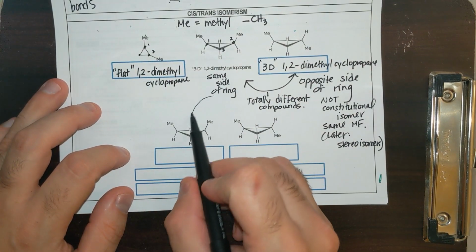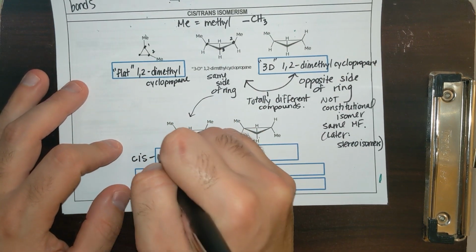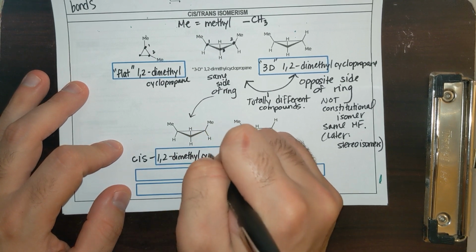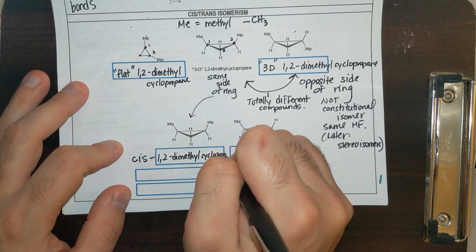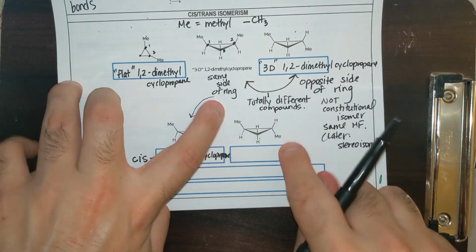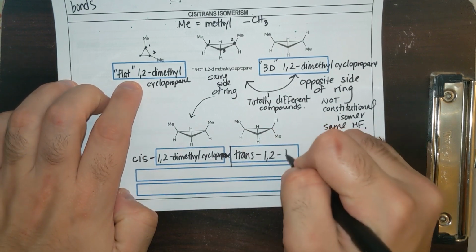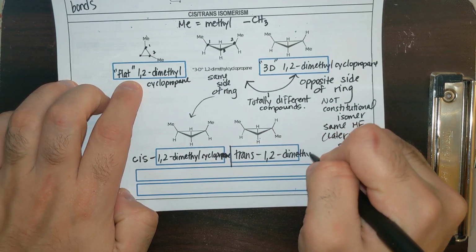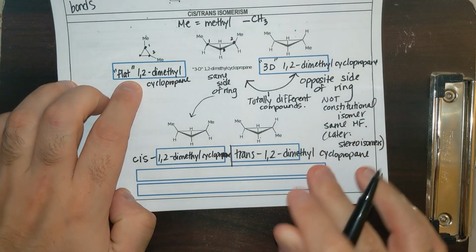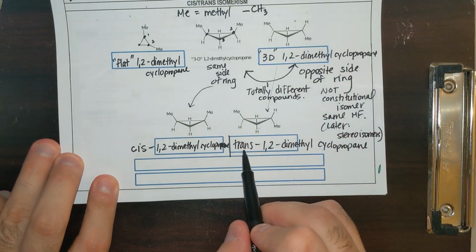The one that has the methyl groups on the same side of the ring, we're going to call this cis-1,2-dimethylcyclopropane. Oops, that's all squished there. I'm sorry. And on opposite sides, we're going to call this trans-1,2-dimethylcyclopropane. And so as you can see, the one that's on opposite sides of the ring, we call that trans.